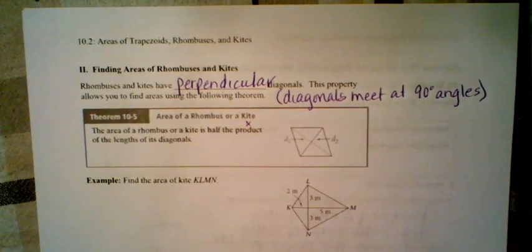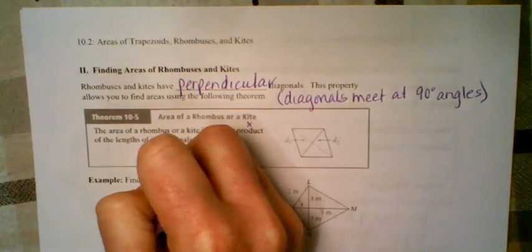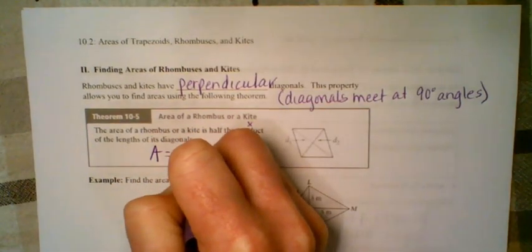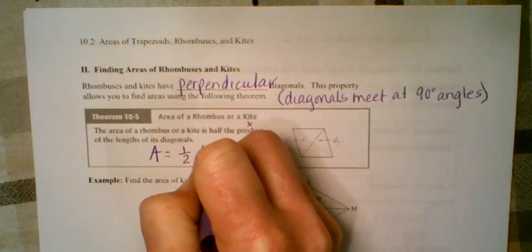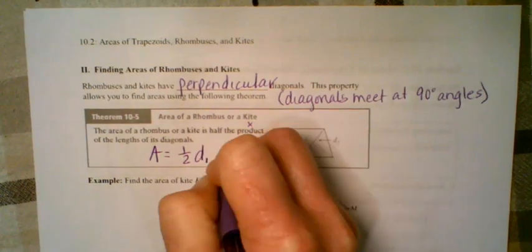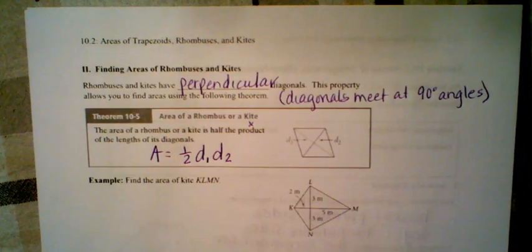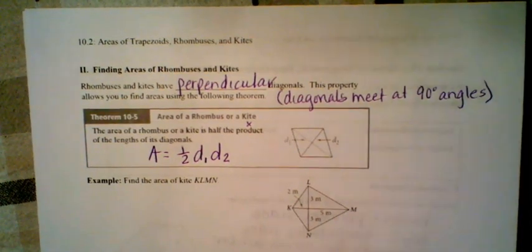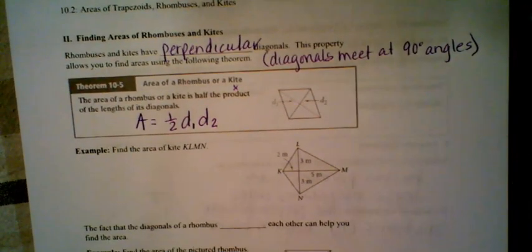So we can write that like so. Area equals 1/2 of diagonal 1 times diagonal 2. You can also see that written as d sub 1 times d sub 2.